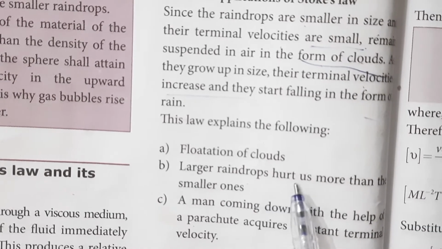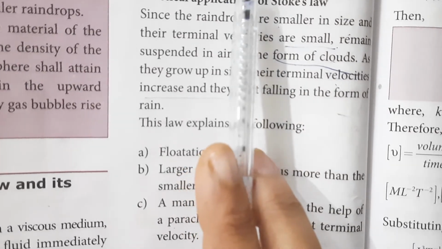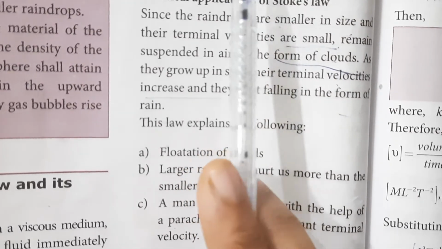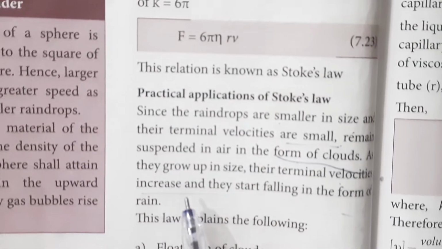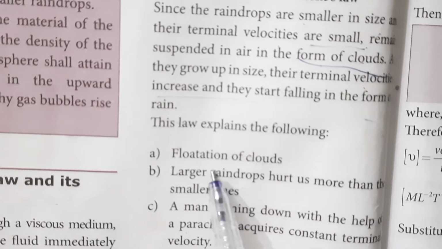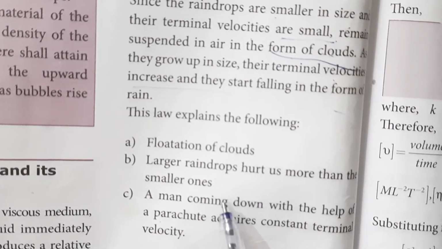Larger raindrops hurt us more than the smaller ones, because the force is proportional to velocity as well as coefficient of viscosity as well as the radius. A man coming down with the help of a parachute does so at a constant terminal velocity.